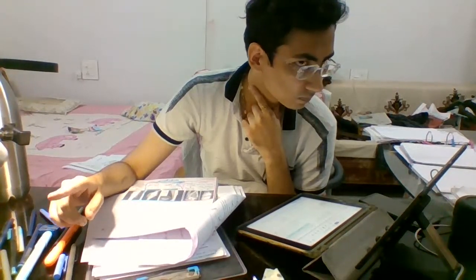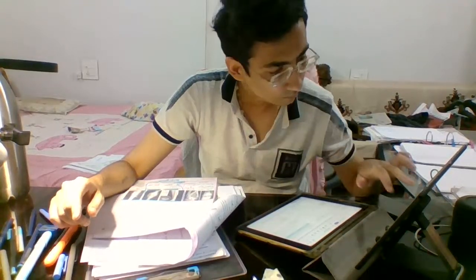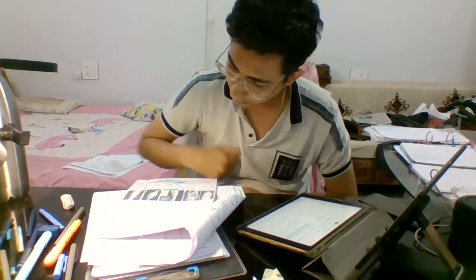Okay. Next one. An infant is brought to the OPD when the mother notices brown stool. The child looks normal. So brown stool.